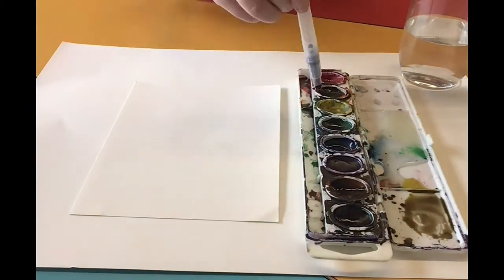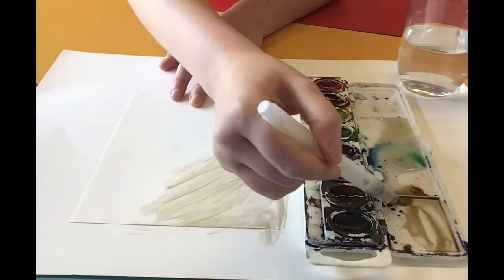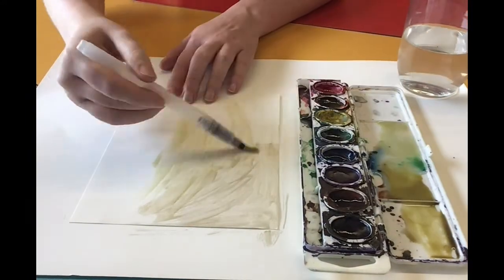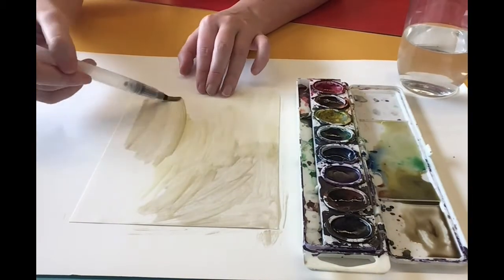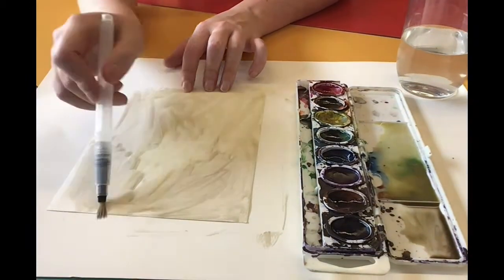The first step in our project is to age our paper. How we are going to do that is by using browns, oranges, yellows, reds, warm colors of watercolor to do a very watered down wash over the whole entire piece of paper.